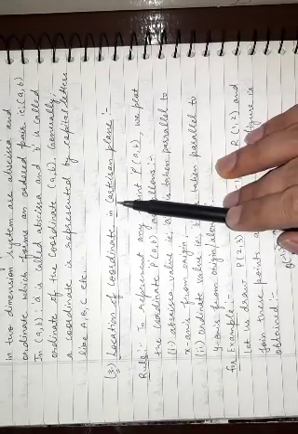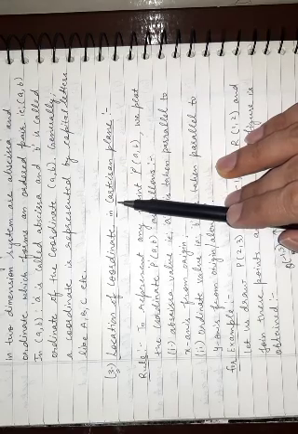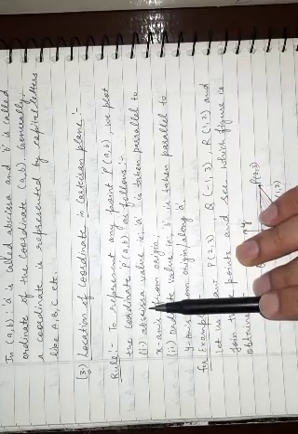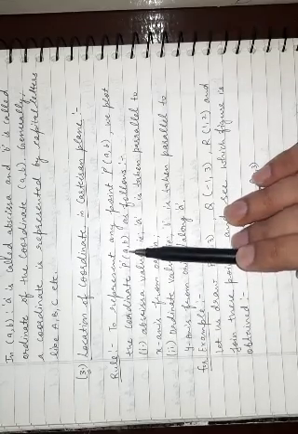Third point is the location of a coordinate in the Cartesian plane. This is the most important point: how we locate the position of a point in the Cartesian xy plane. To locate any coordinate or point in the xy plane, we follow a rule. To represent any point P, we plot the coordinate as follows. First, we see the abscissa value, that is the first member of this ordered pair.